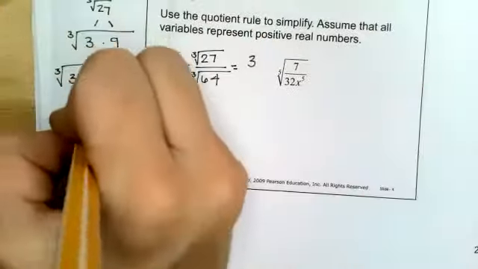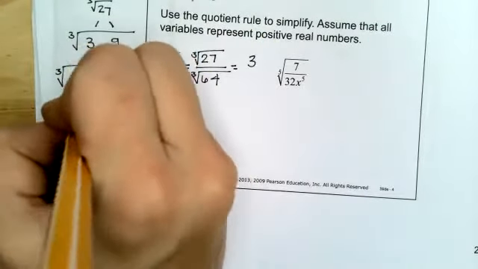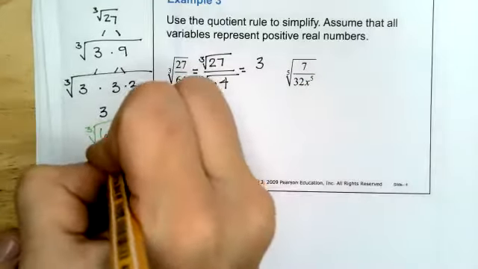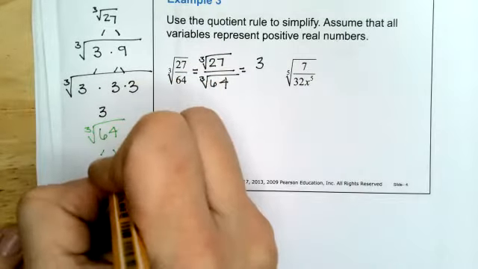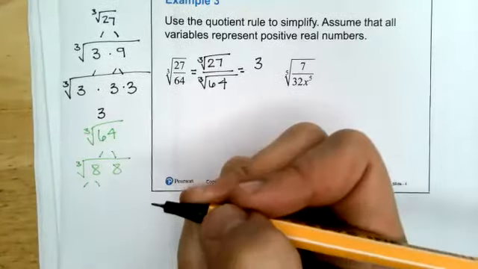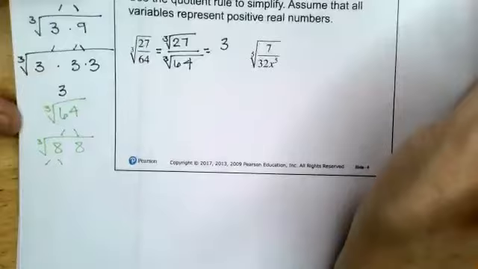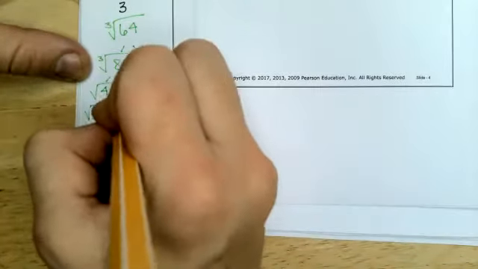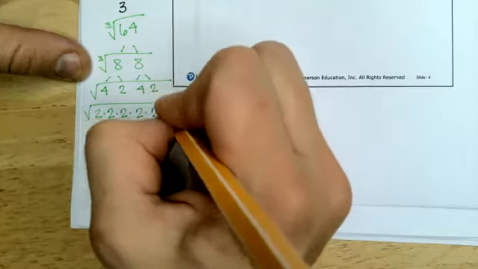64. The cubed root of 64 becomes the cubed root of 8 times 8, which can become 4 times 2 times 4 times 2, which can become 6 2s, right?